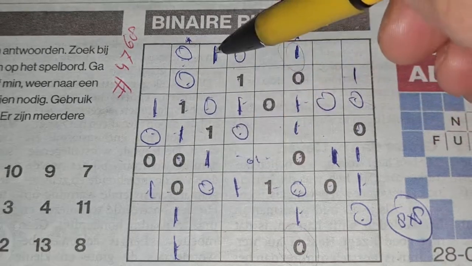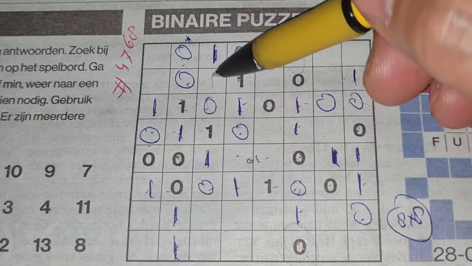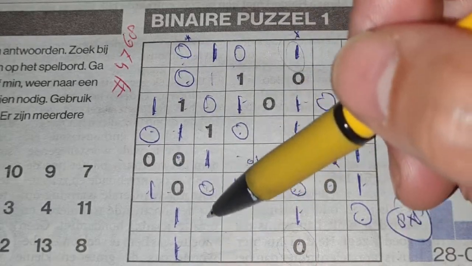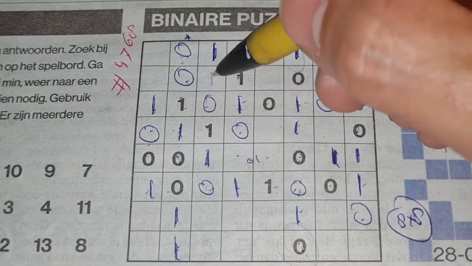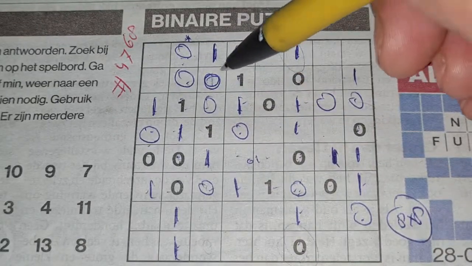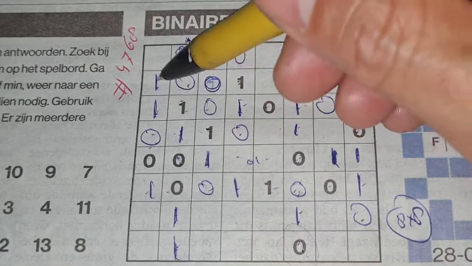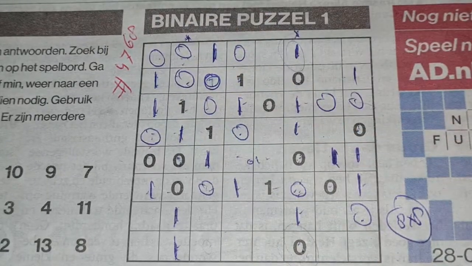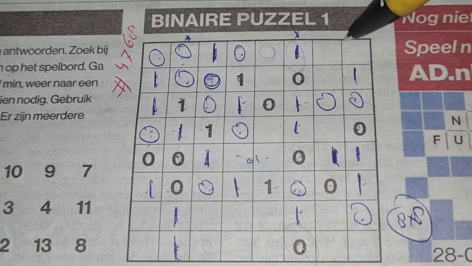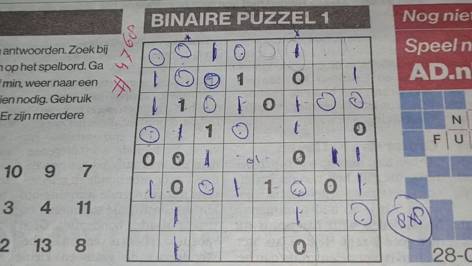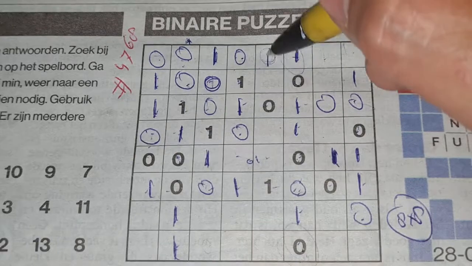Well, we have here 3 ones. If I place number 4 here, then we have 3 O's in a row in this column. Not allowed by one of the rules, so this can be 1. This should be no. Double O, here one, there one. Double one, here no, there no. 3 O's. If I place number 4 here, then we have 3 ones in a row in this row. Not allowed by one of the rules, so this can be no. This should be a 1.